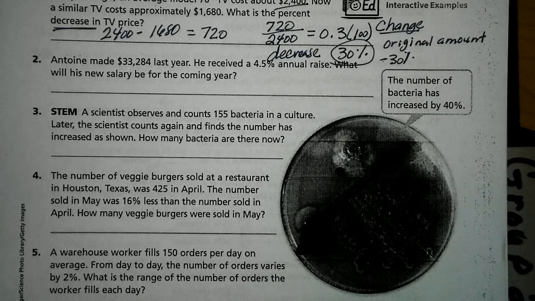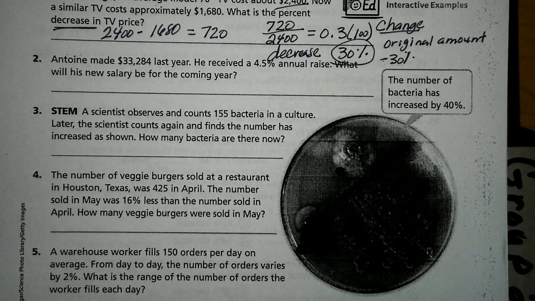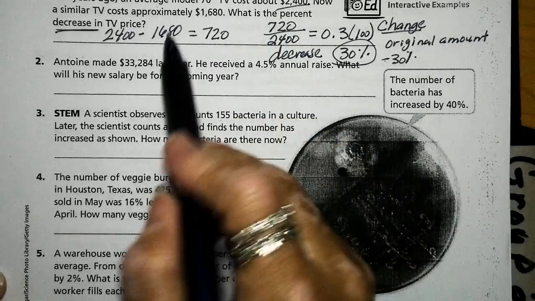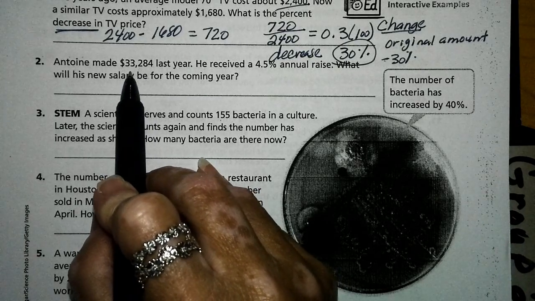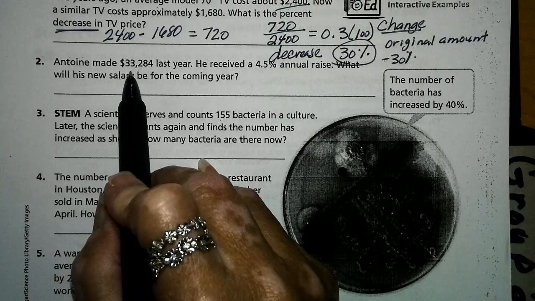All right, number 2. It says Antone made $33,284 last year. He received a 4.5% annual raise. What will his new salary be for the coming year? So we know what he started with.